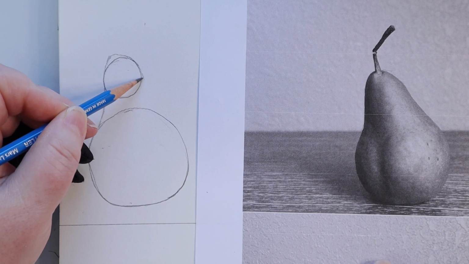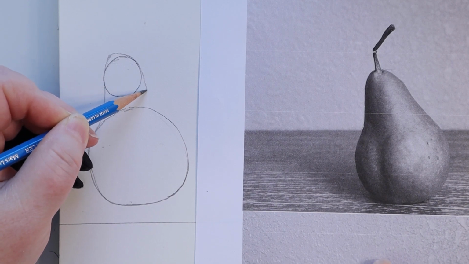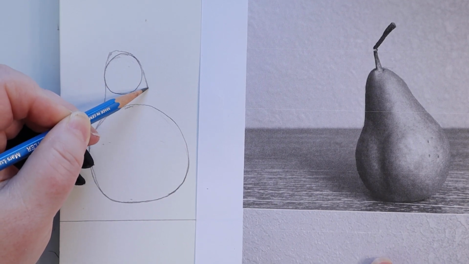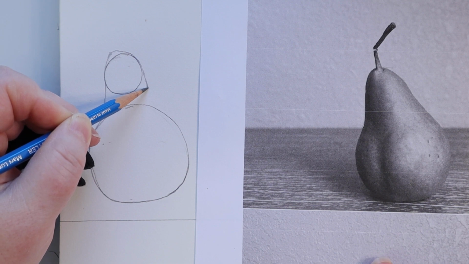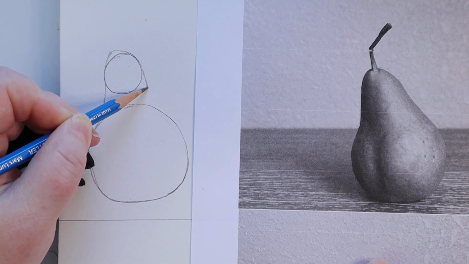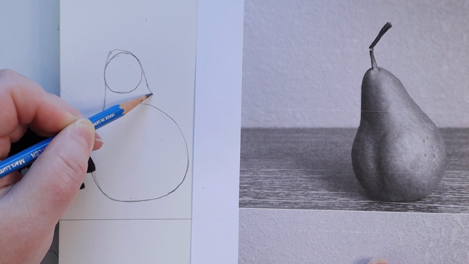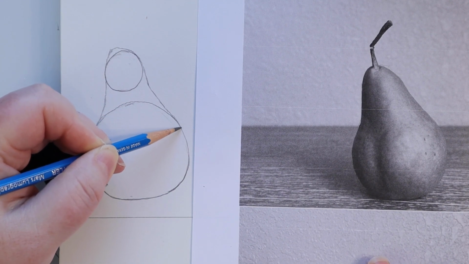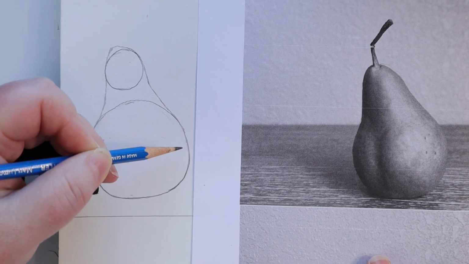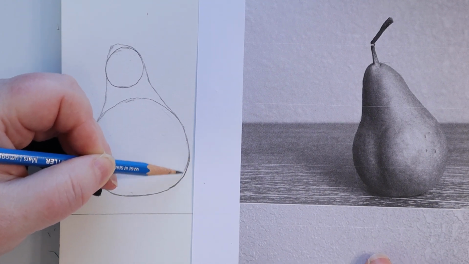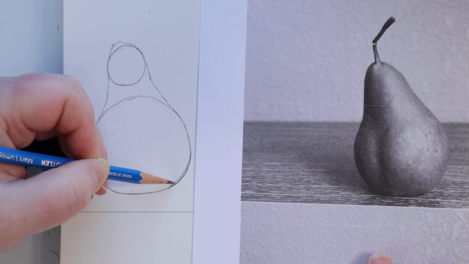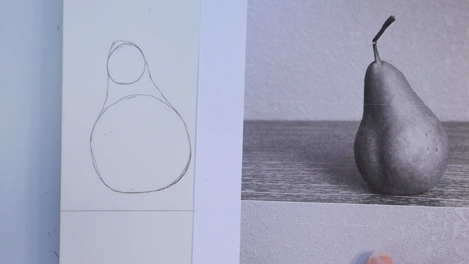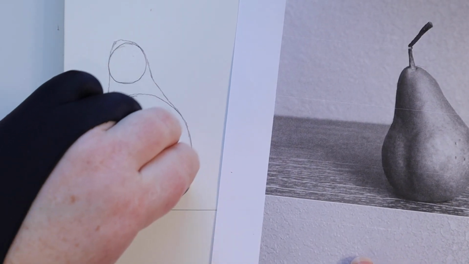I'm drawing down. And then I'm going to go out a little bit, to meet the inclination of that pear. And then it has a fairly round bottom. I'm going to clean up this edge a little bit because I think it's a little too far out there.